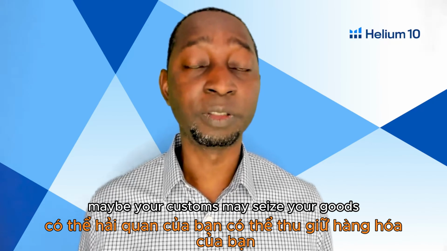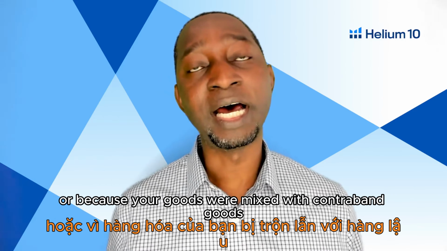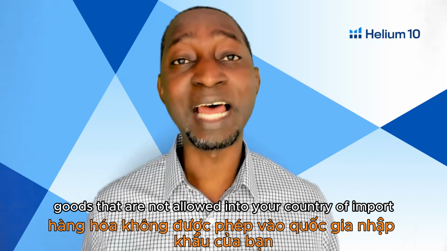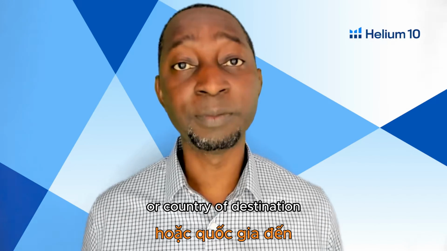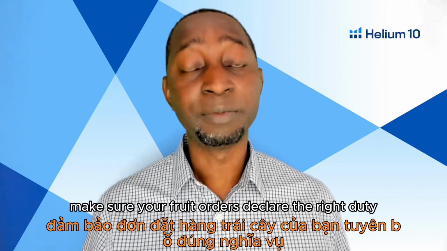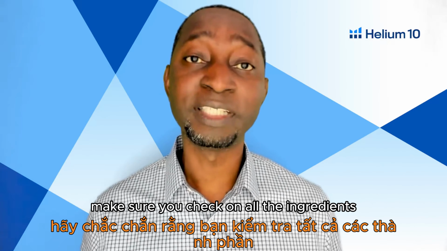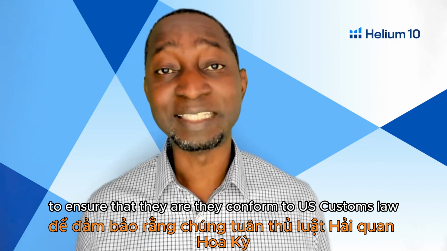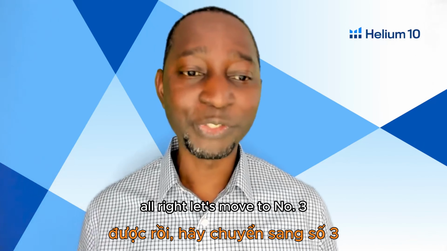Another thing is that customs may seize your goods because of contraband, or because your goods were mixed with contraband goods that are not allowed into your country of import or country of destination. Make sure your freight forwarders declare the right duty. Make sure you check all the ingredients or the materials used in your product to ensure that they conform to US Customs law. All right, let's move to number 3.